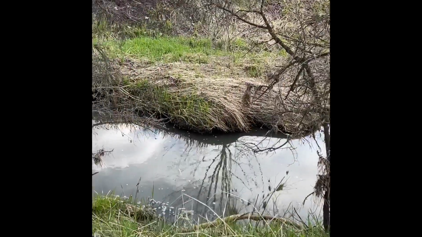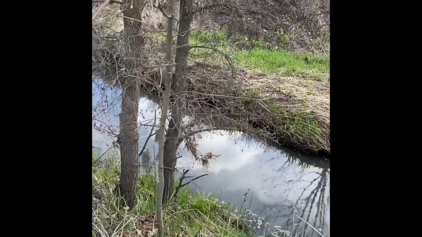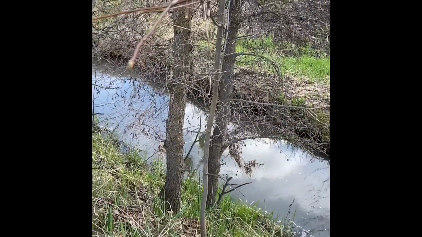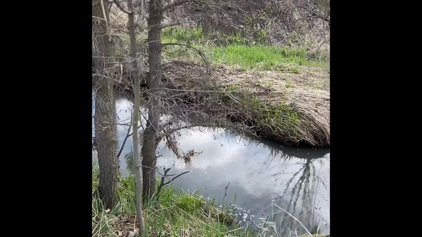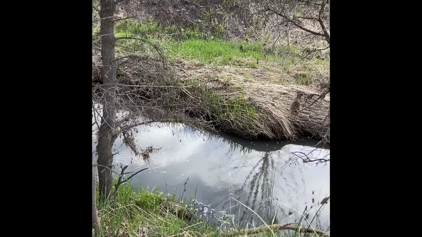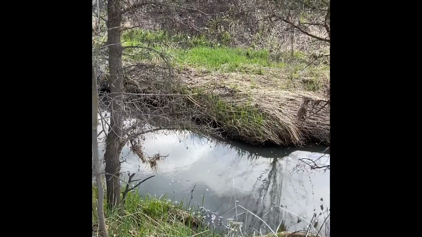Also, question 2 will be answered here. So you have to describe the water level. Can you see the water through the vegetation? Is the water high or low? Is the water moving fast or slow?